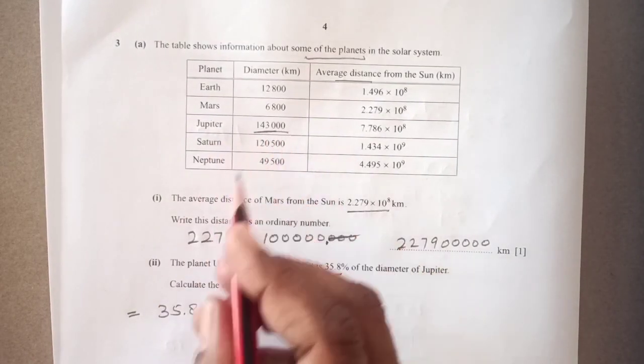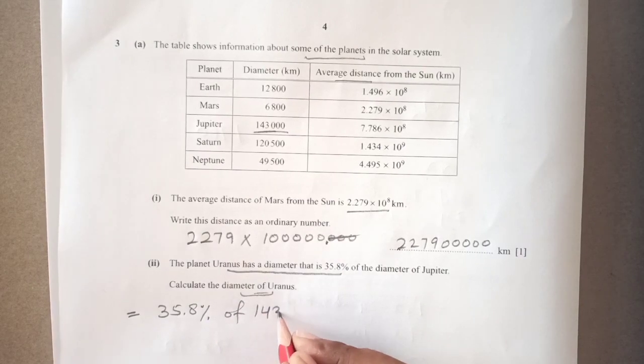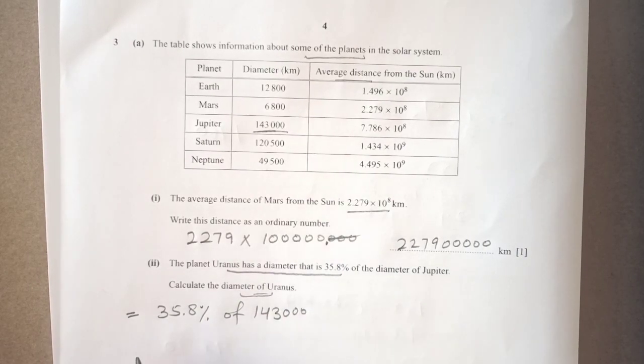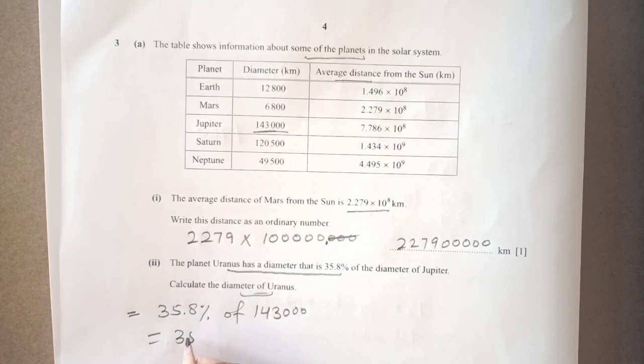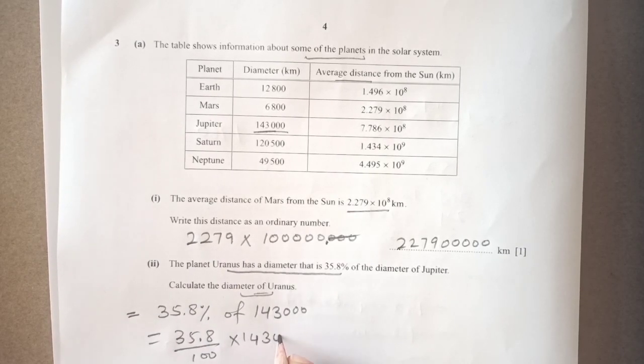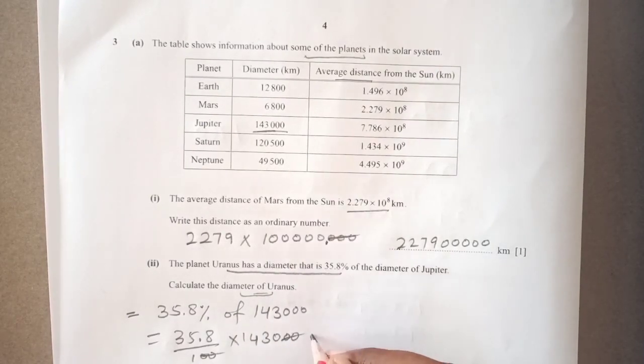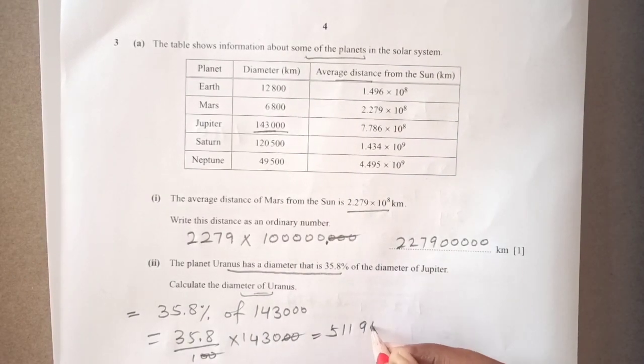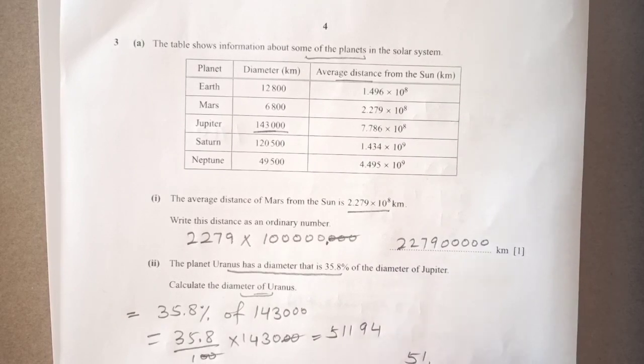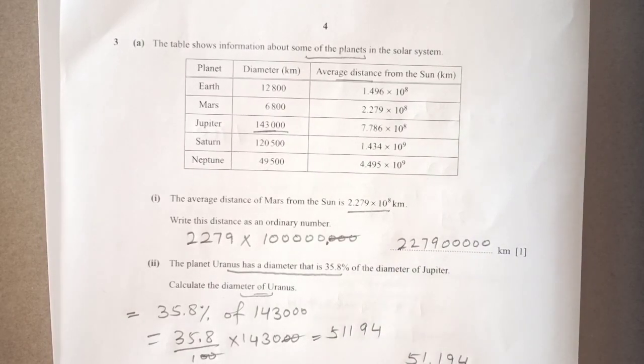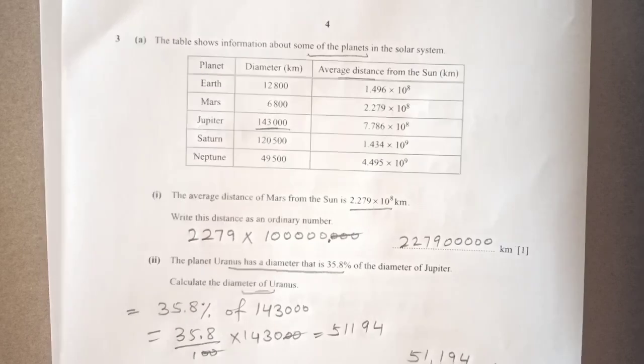Jupiter's diameter is 143,000 kilometers, right? So this is 35.8 over 100 times 143,000. Just calculate with the calculator, it comes out to be 51194. 51194 kilometers is already written there, right?